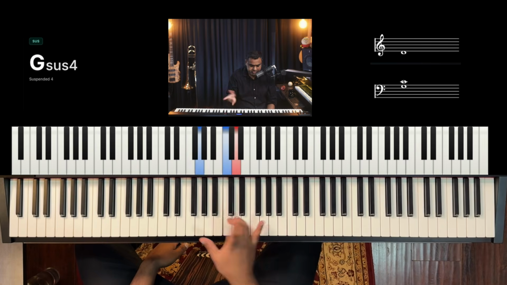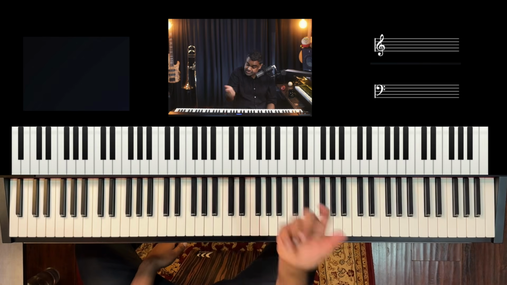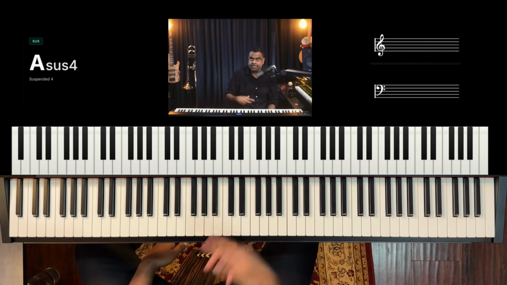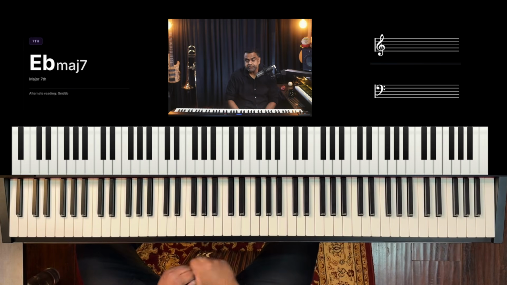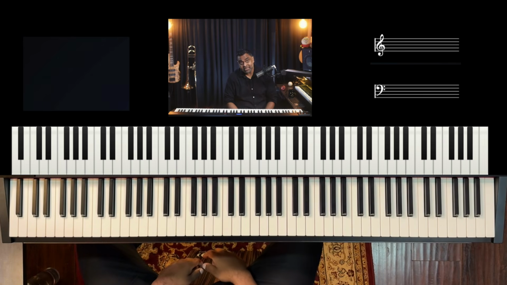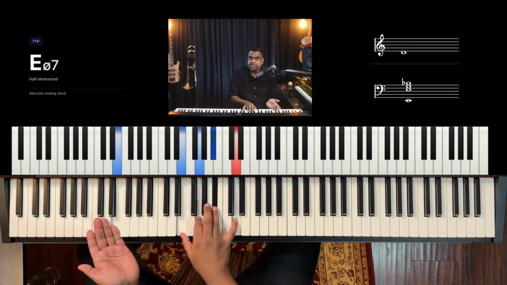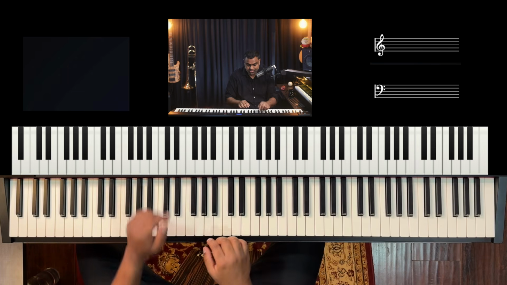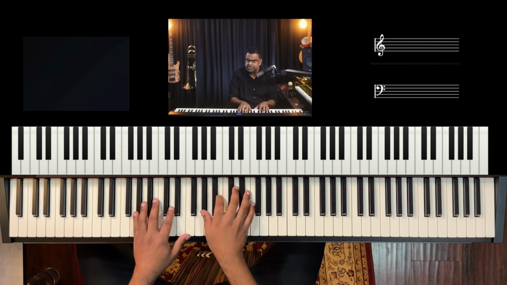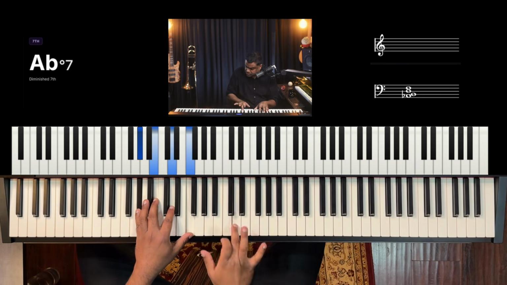That'll be maybe a G sus4, or D is the sus4 of an A, or D is the major 7th of the E flat, or D is the minor 7th of maybe the E minor 7 flat 5, or D is the tritone of maybe the G sharp diminished chord. All of that has D.